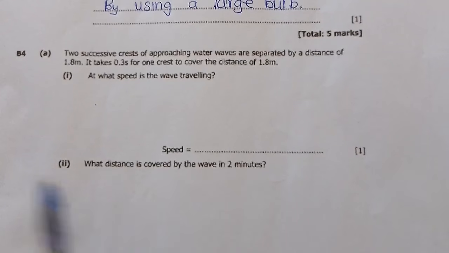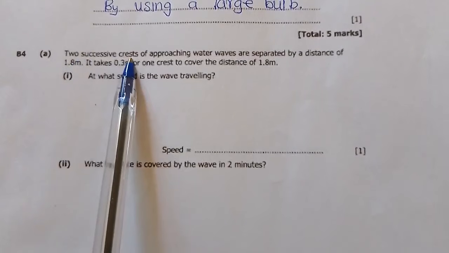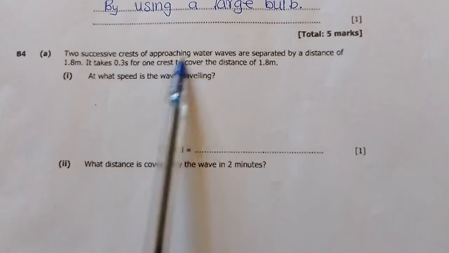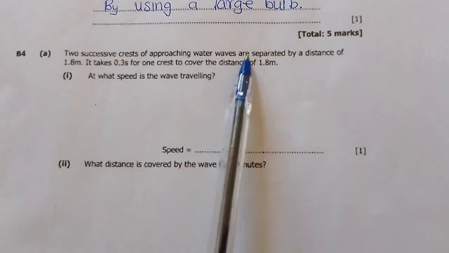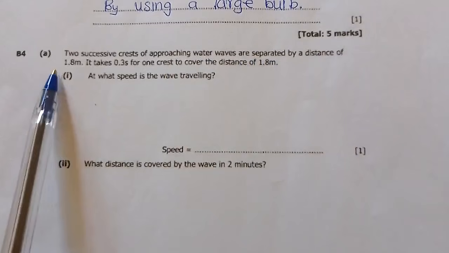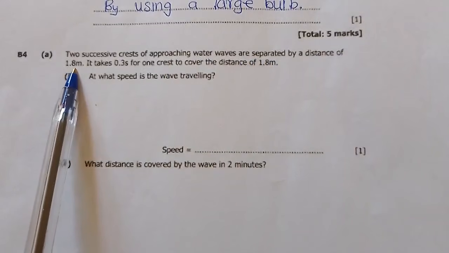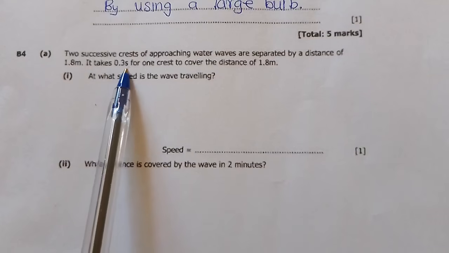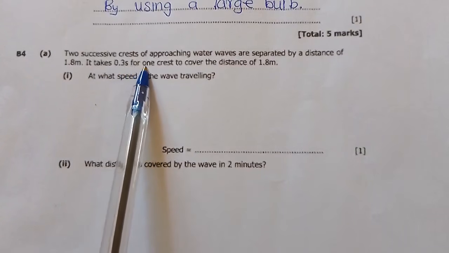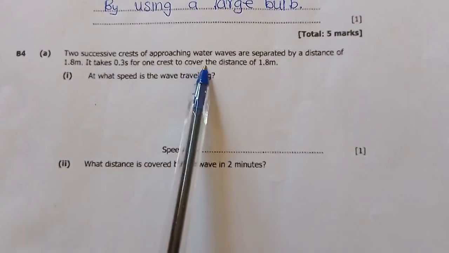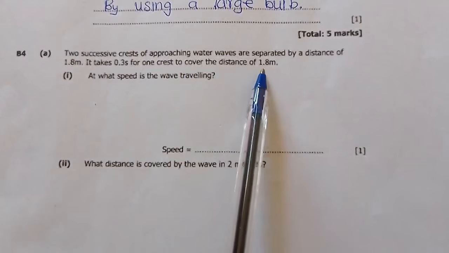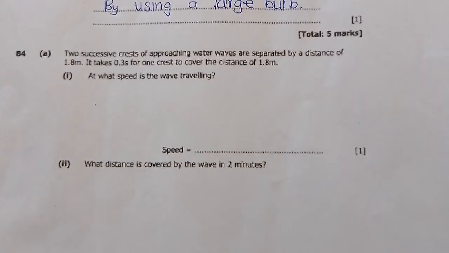B4 is saying two successive crests of approaching water waves are separated by a distance of 1.8 meters. It takes 0.3 seconds for one crest to cover the distance of 1.8 meters. So here we are now talking about waves.